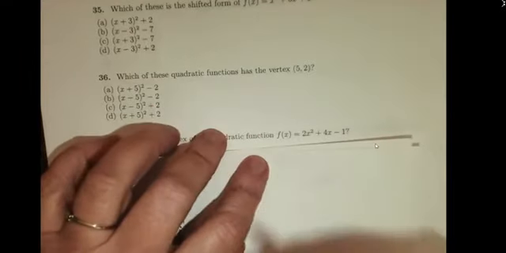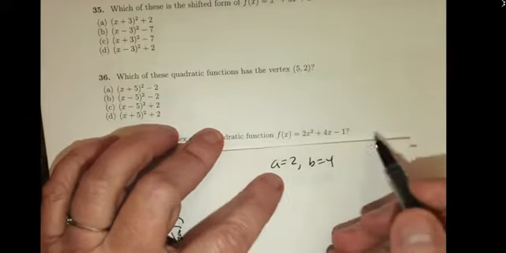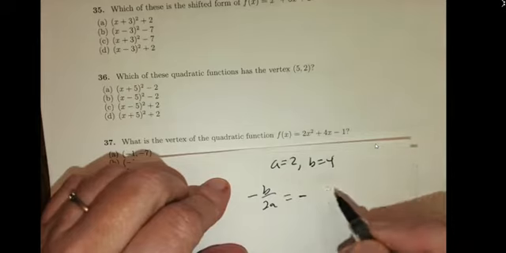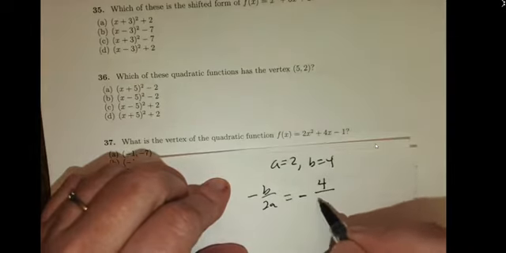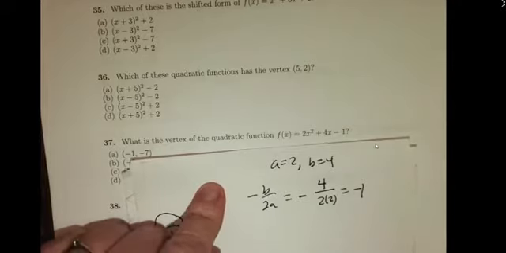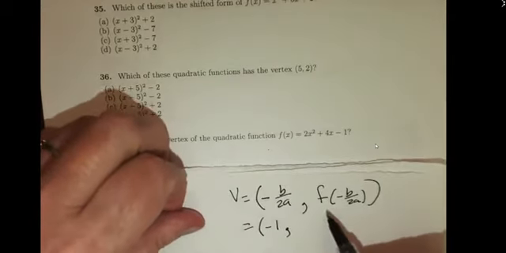So here we have a is 2, b is 4. Okay, and so negative b over 2a is going to be the negative of 4 over 2 times 2, which is negative 1.